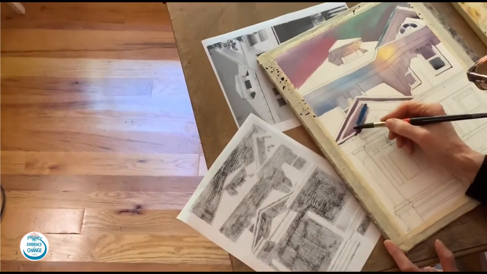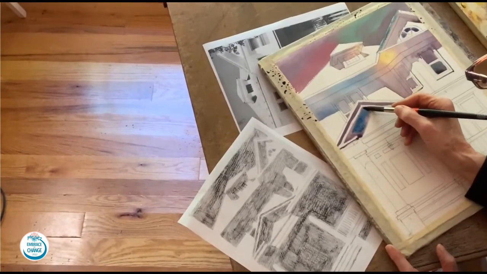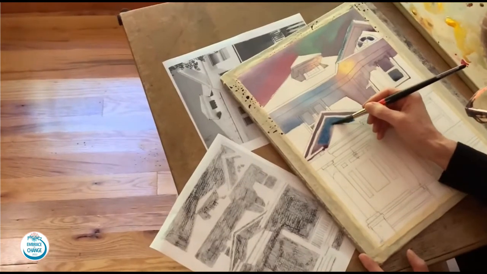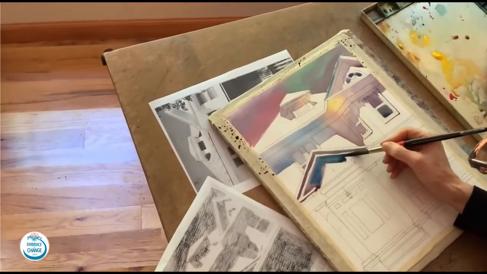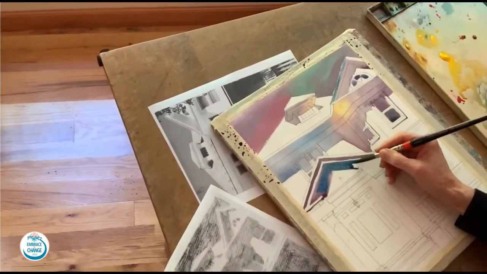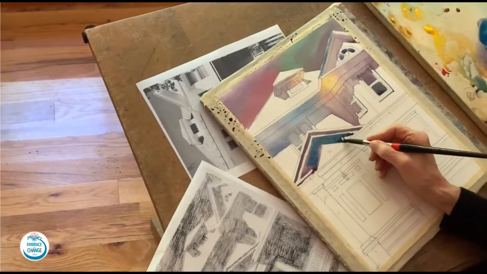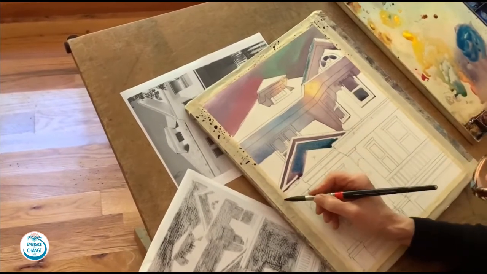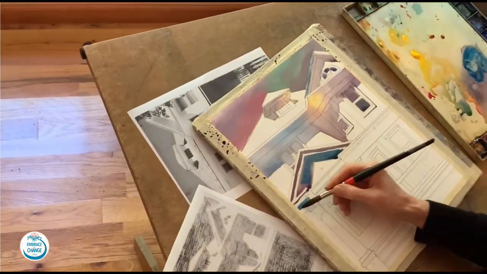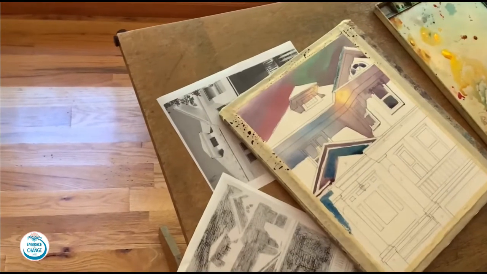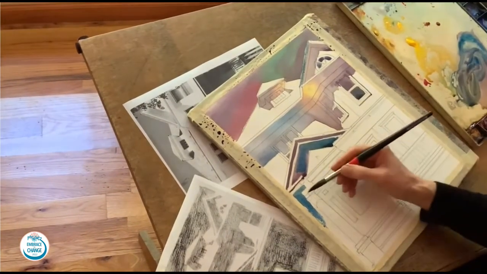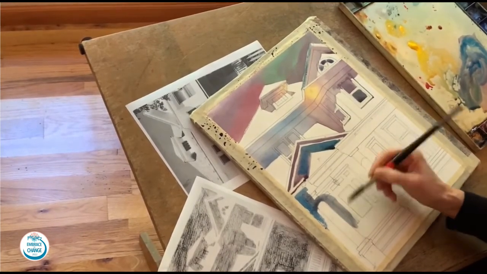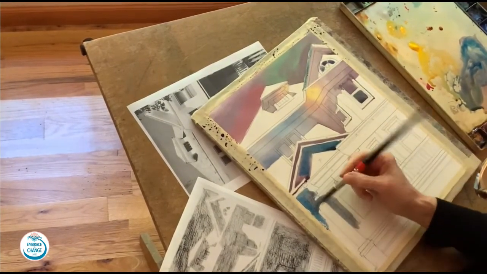The color's looking a little too much all the same to me, so I just make it shift a little bit. Now I'm going to pull this shadow over the entire area. I'm not going to separate porch from column from house sitting behind.